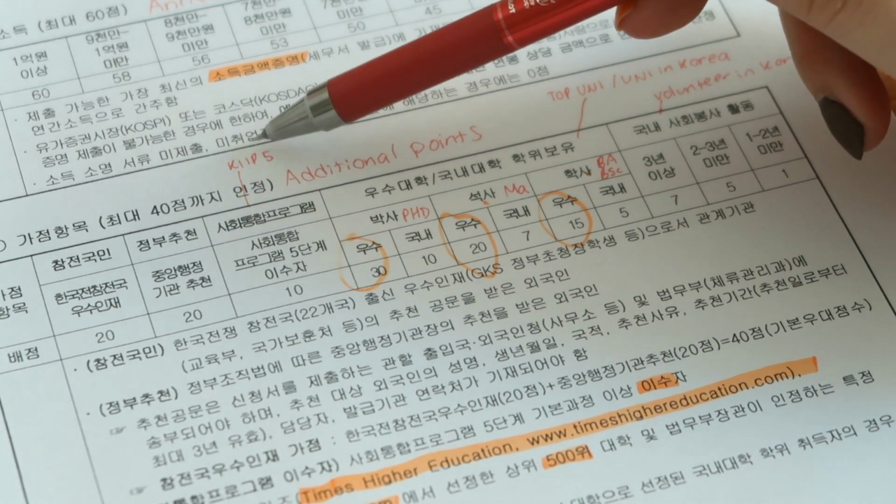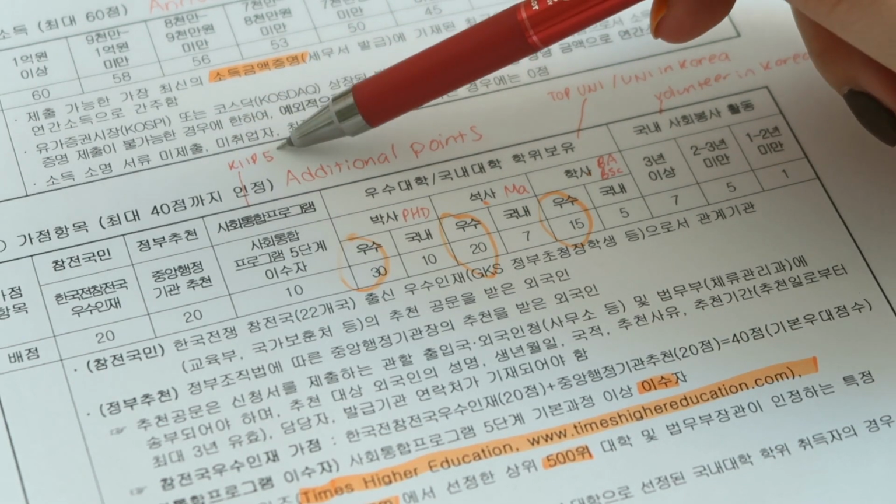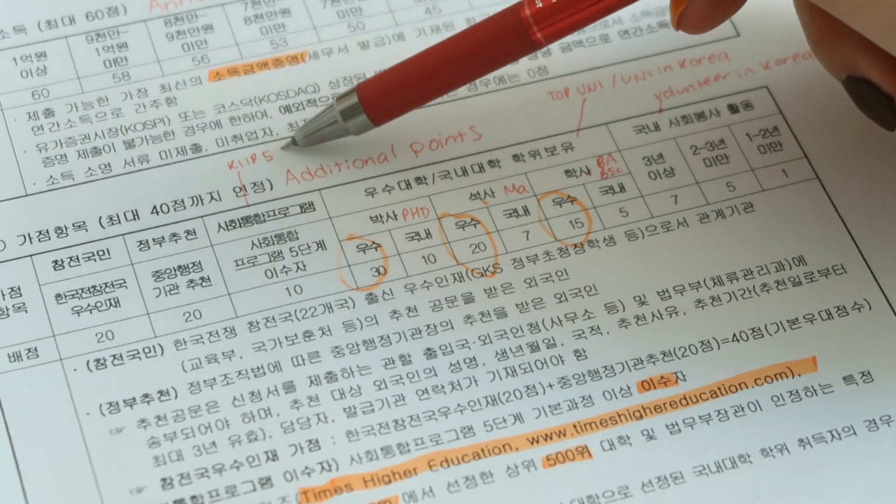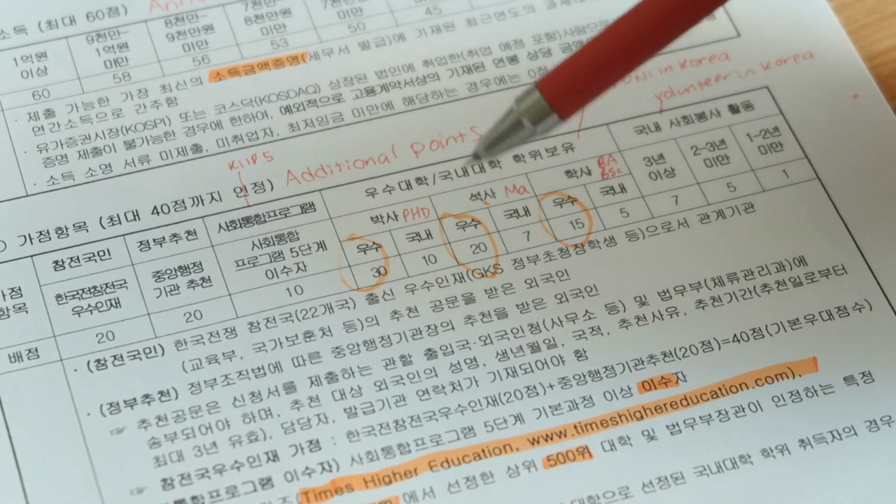If you do KIP level 5, you just need to go to socialnet.go.kr and make sure that you print out both your level 5 exam and your certificate of completion. So there will be 2 documents for the KIP.